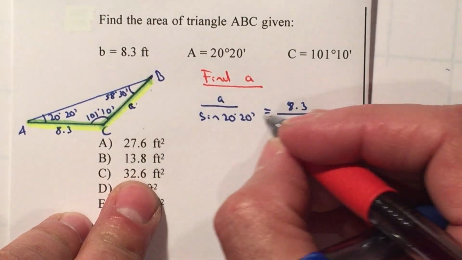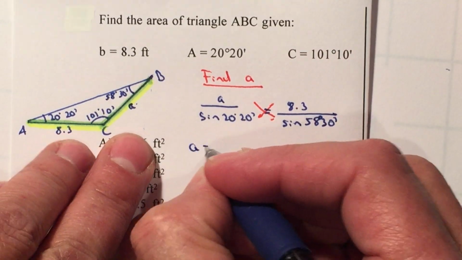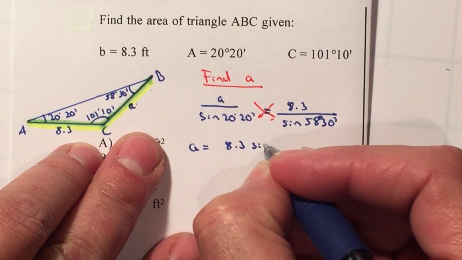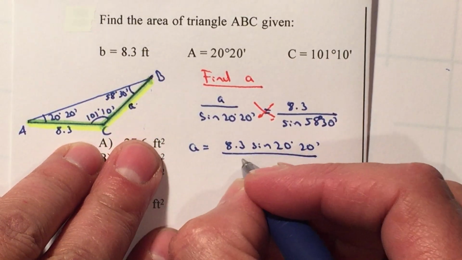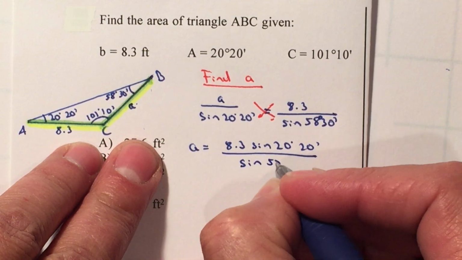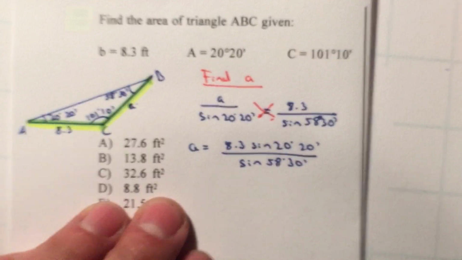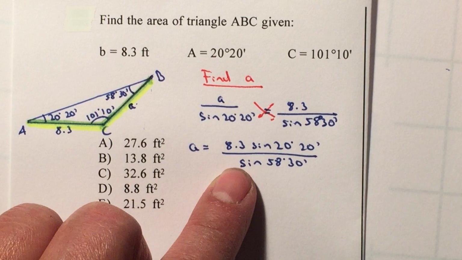From here, I'm going to cross multiply. So A is equal to 8.3 times the sine of 20 degrees 20 minutes, over the sine of 58 degrees 30 minutes. And notice I did two steps at once. We've been doing that in the classroom, so that should not be a problem.